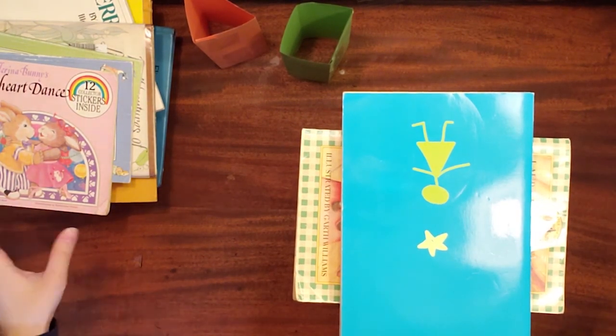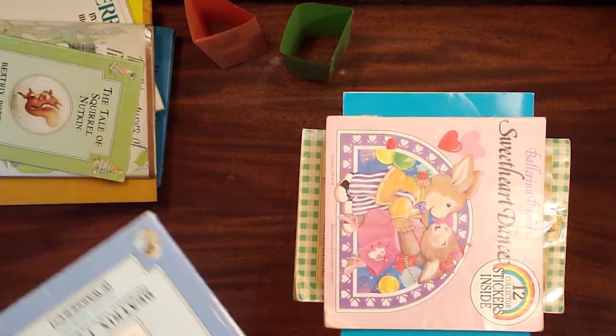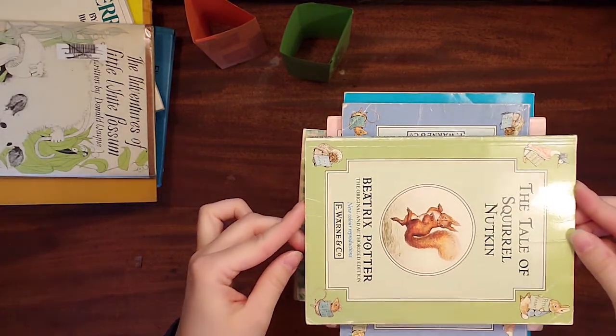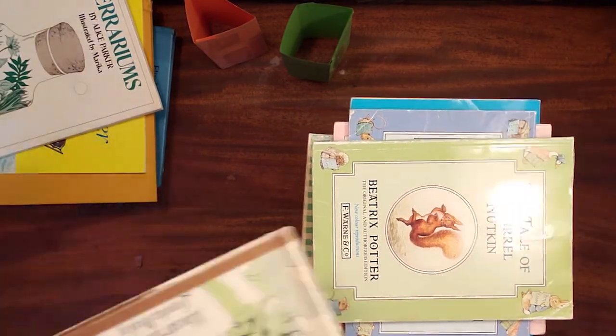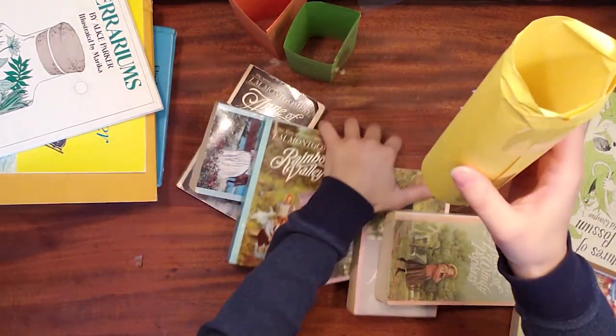9. Okay, let's try to move these smaller books down. 10. 11. Guys, we're double digits. 12. 12 books. Woo! I'm making a mess. 12 books. Now, this is what's interesting.